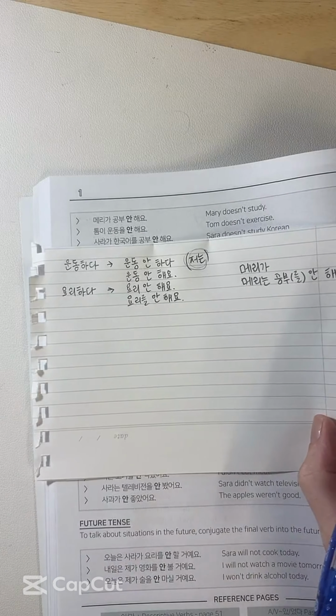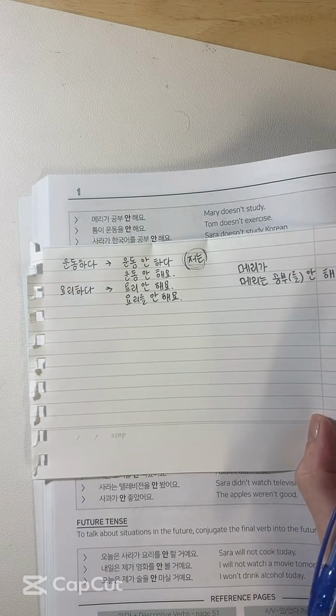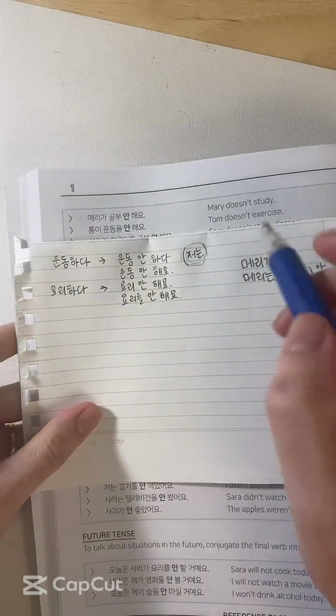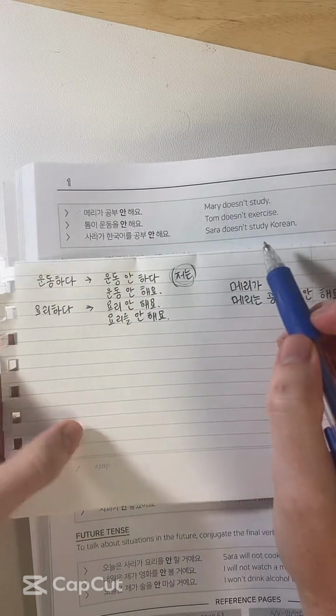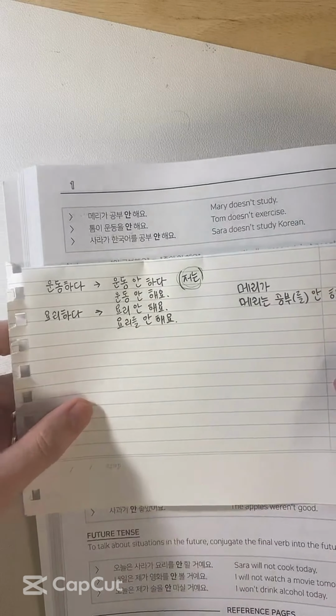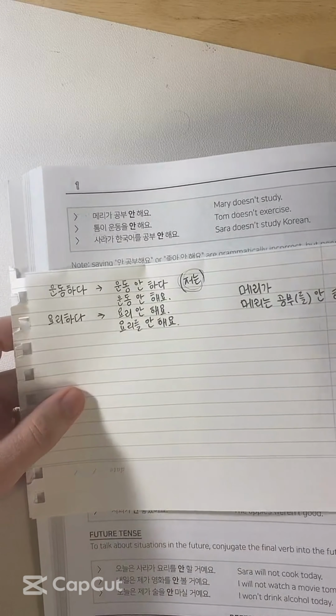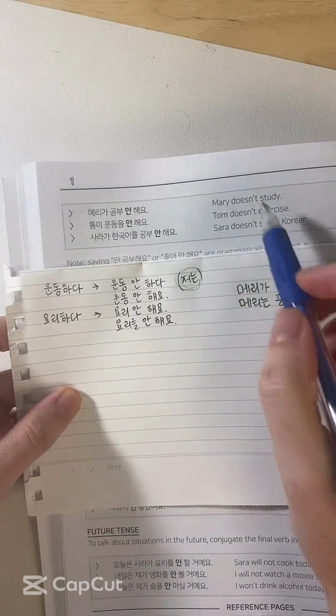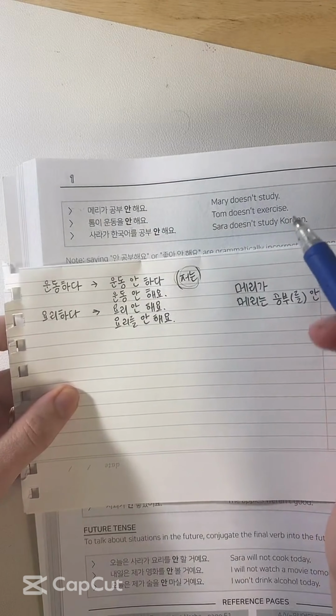가 and 는, they're not the same. They do have differences. But when you're looking at standalone sentences like this, you can't really know which one is correct, because which one you use depends on other factors that aren't included in this simple sentence.